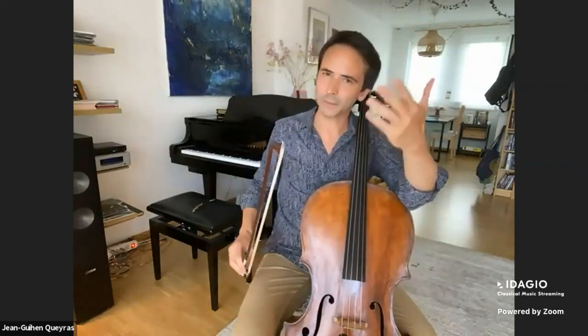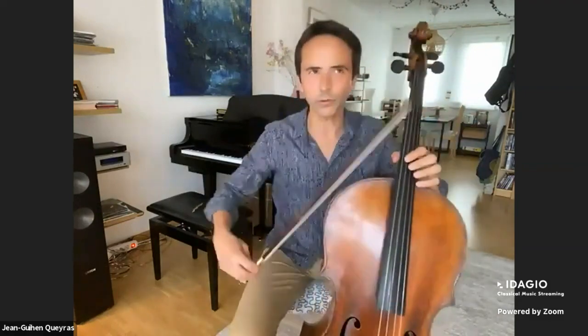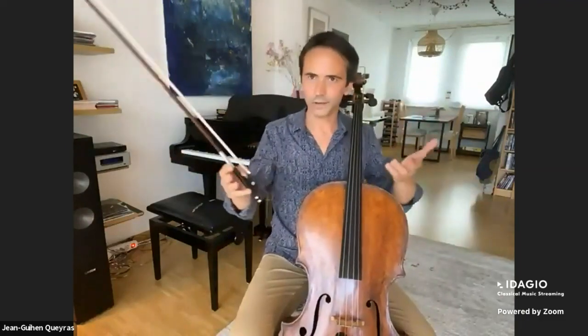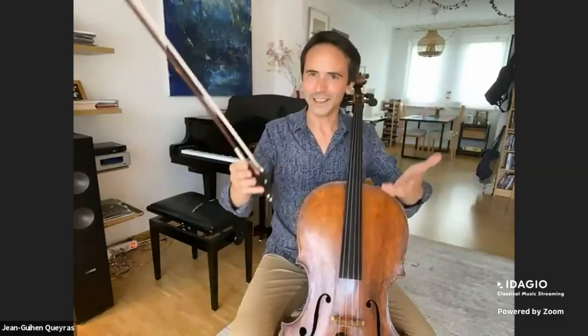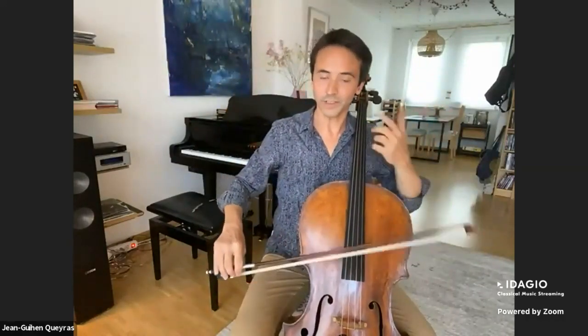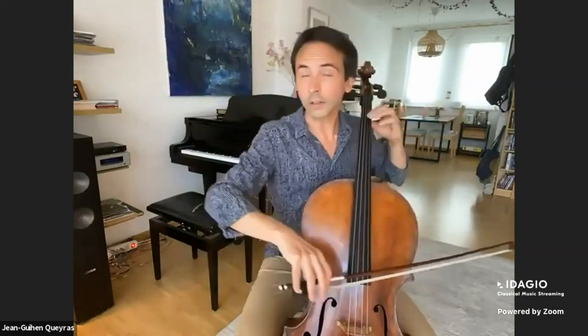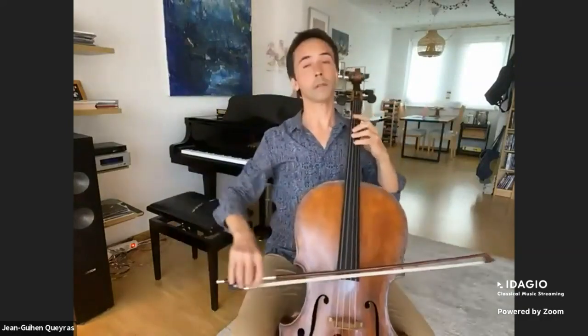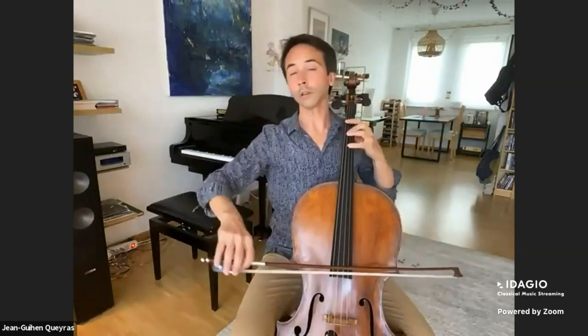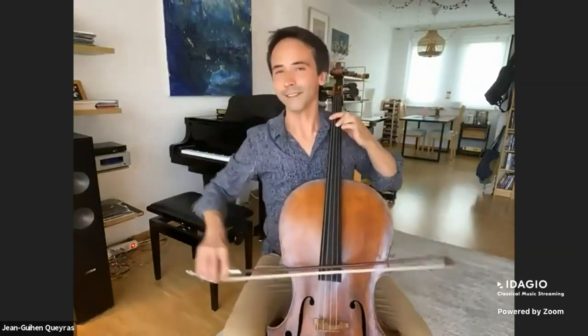And this is something that could guide you in how you balance your left foot and your right foot in this going up with this sequence. So this one is more simple, more expressive.